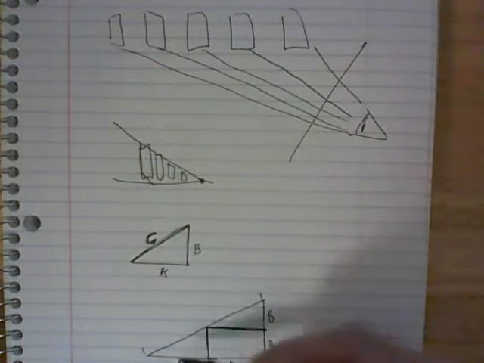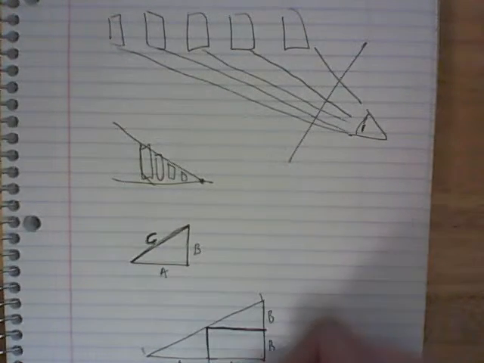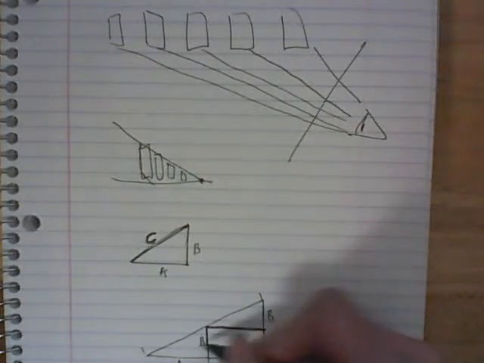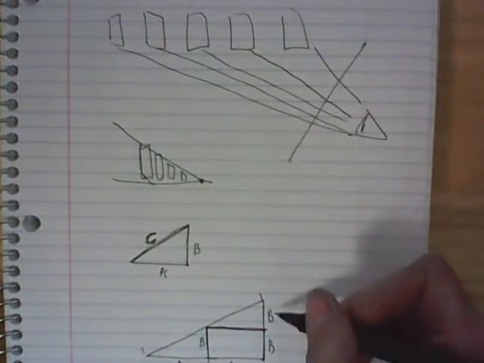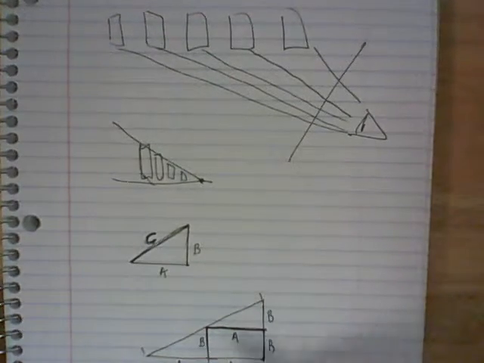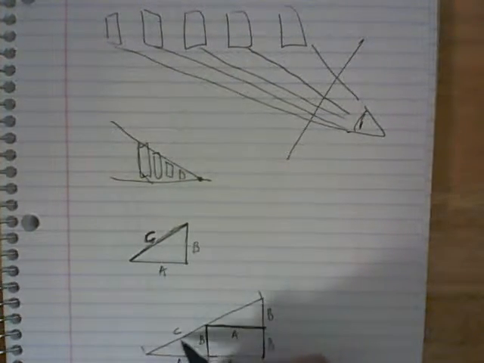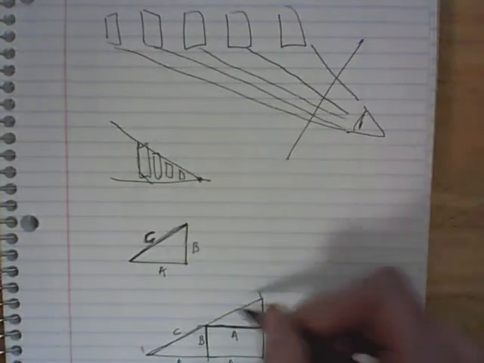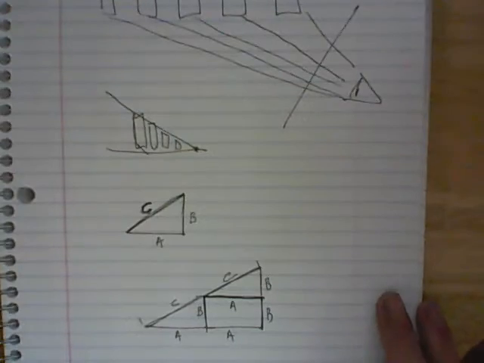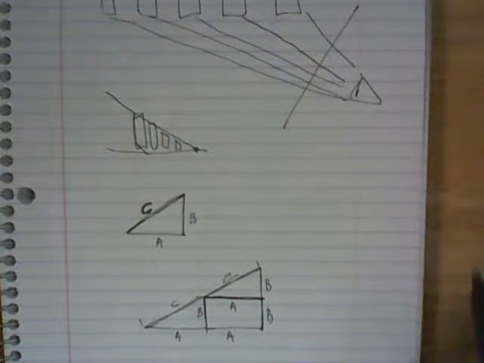Because if this is our triangle and this is B, we can also say that that's the same, and this is the same, and this is the same as that. So that means that this is the same as that, and this is the same as that. And that's math.